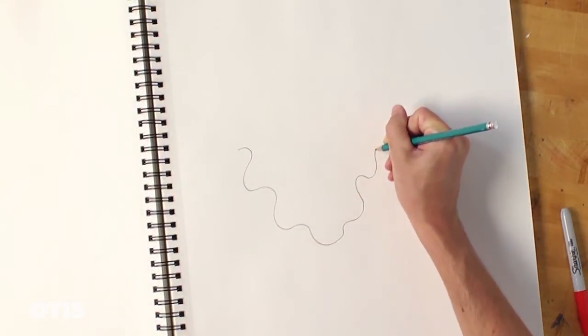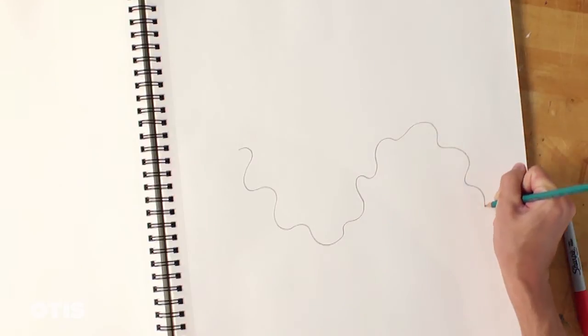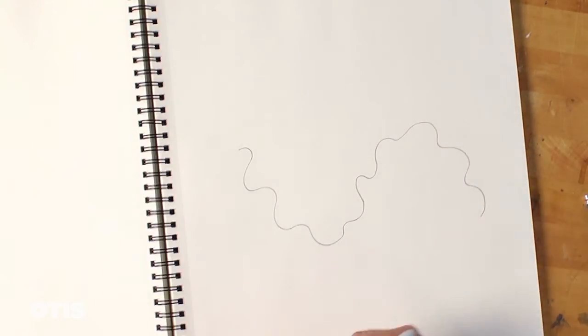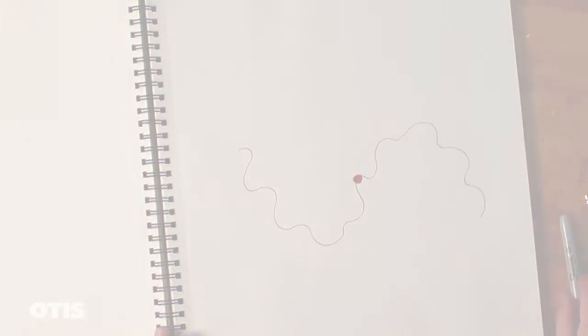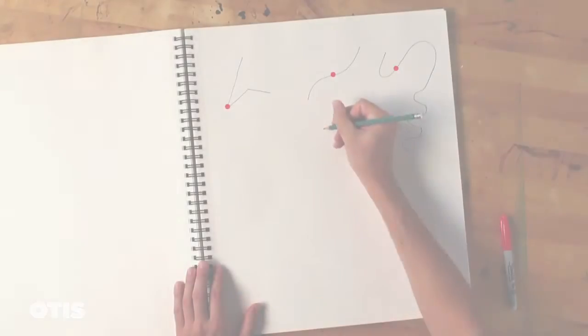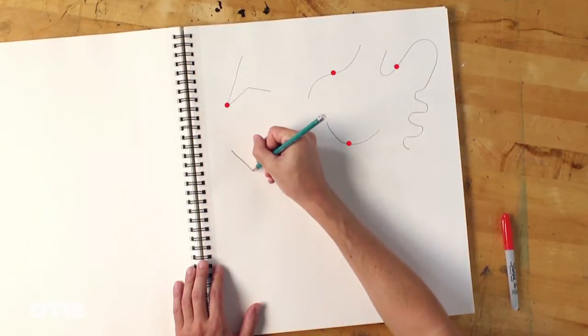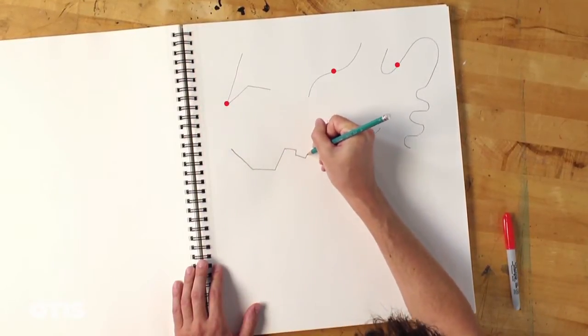A line may waver, but it still has an overall implied axis. Here are several examples of axes on different types of lines.